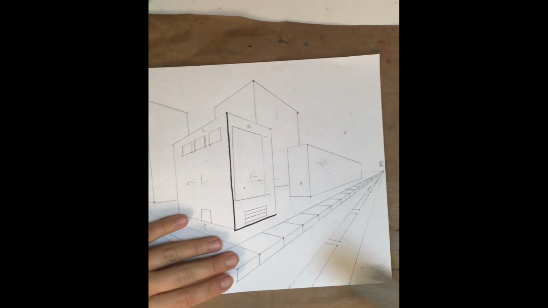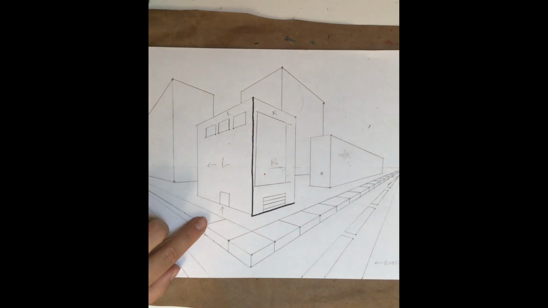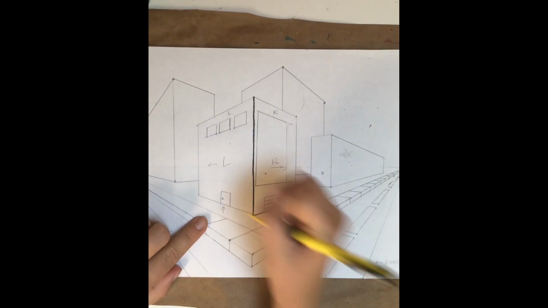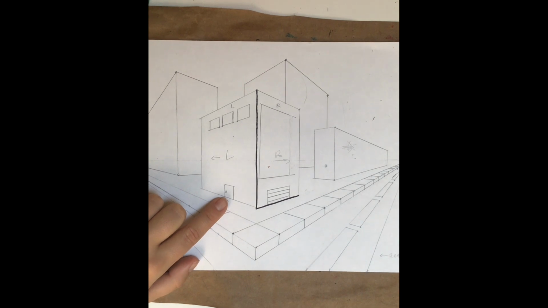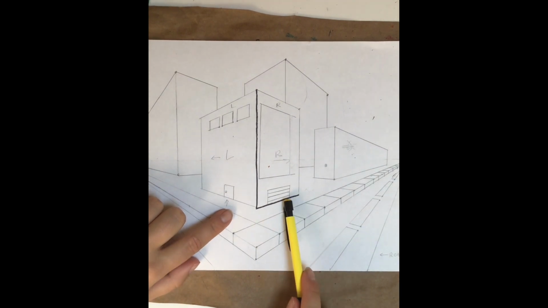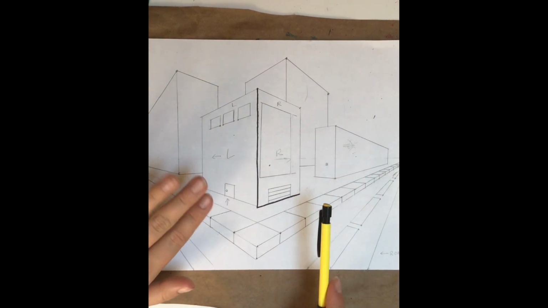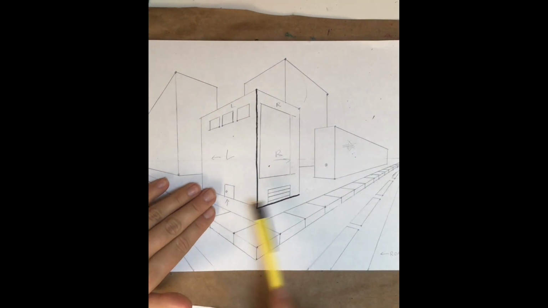Okay, and then maybe that's like my garage door. So maybe I want to do a little circle on here for a handle. You can see this is the door on the left and this is the garage door on the right. Okay? So that's how you would do windows, that's how you would do doors.